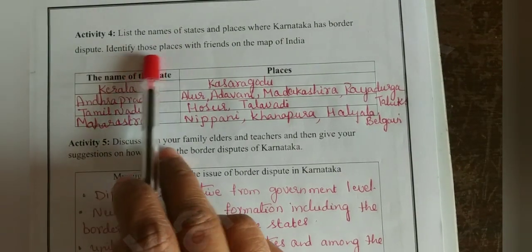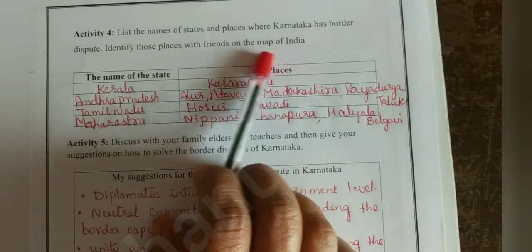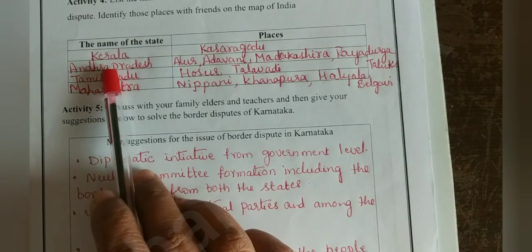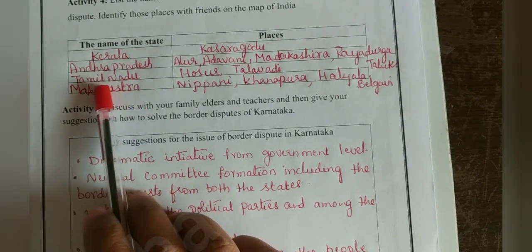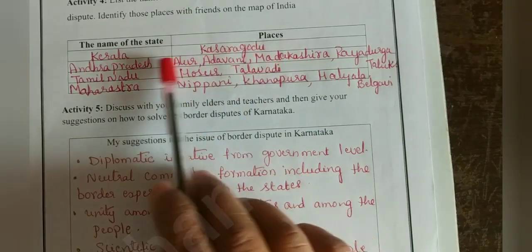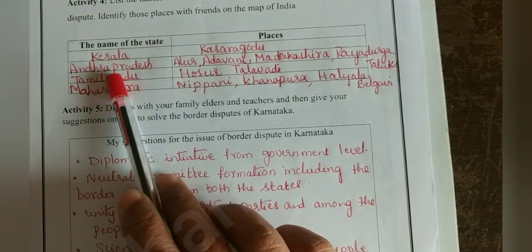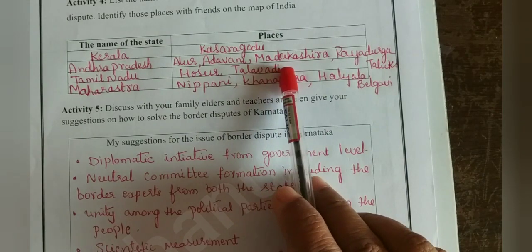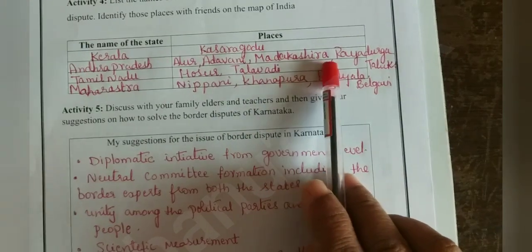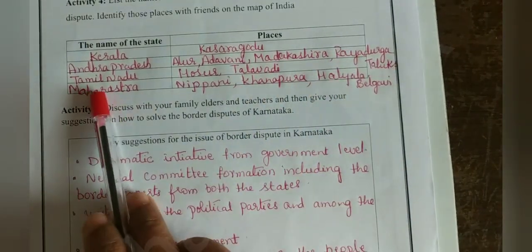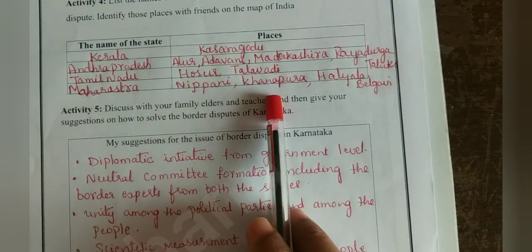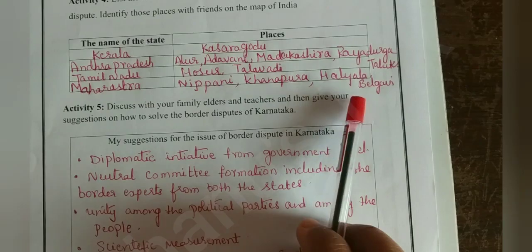Activity 4: List the names of states and places where Karnataka has a border dispute. The names of the states: Kerala, Andhra Pradesh, Tamil Nadu and Maharashtra. Places: in Kerala, Kasaragod; in Andhra Pradesh, Alur, Adoni, Madakasira and Rayadurga Taluk. In Tamil Nadu, Hosur and Talavadi; and in Maharashtra, Nippani, Khanapur, then Halyal, Belagavi.